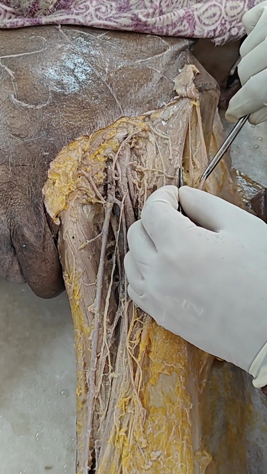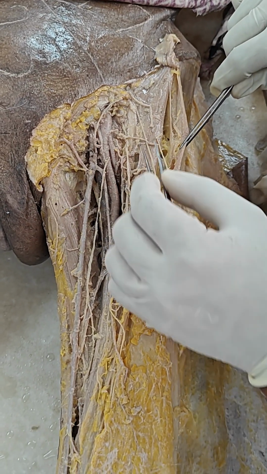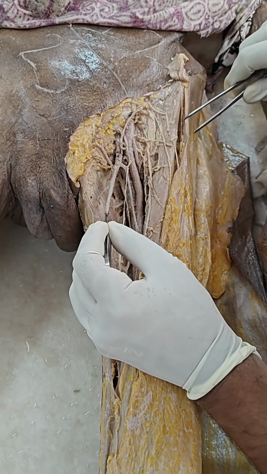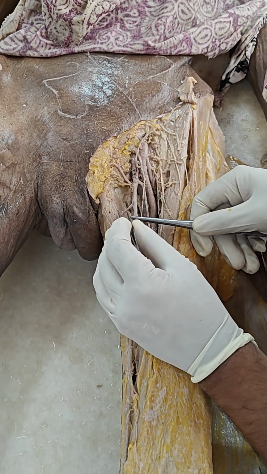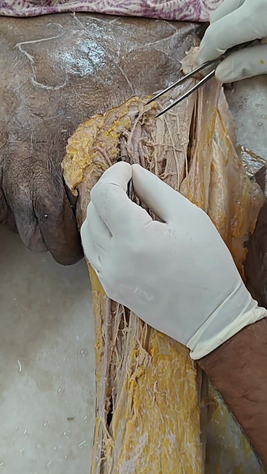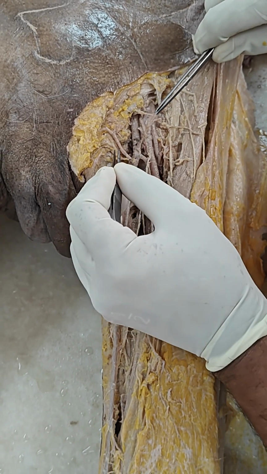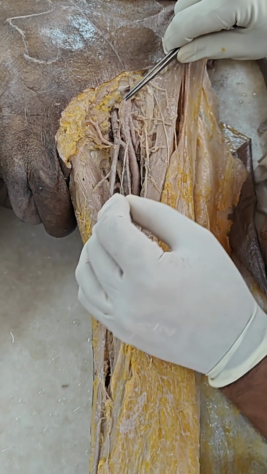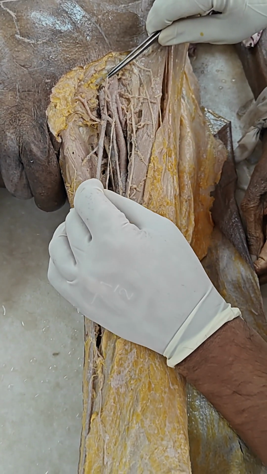Here you can see this one is the lateral cutaneous nerve of the thigh. So these are the cutaneous nerves, as well as this is the great saphenous vein along with anteromedial tributaries, anterolateral tributaries. This is the superficial epigastric tributary, and this is the superficial external pudendal vein. So these all are the tributaries of the great saphenous vein.